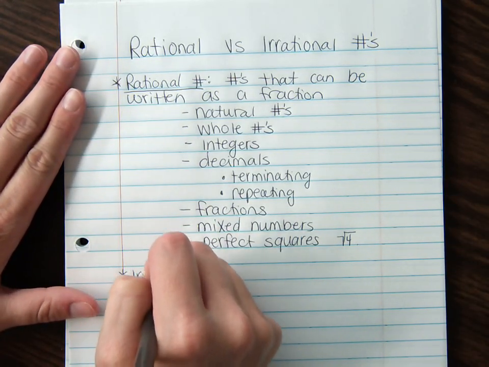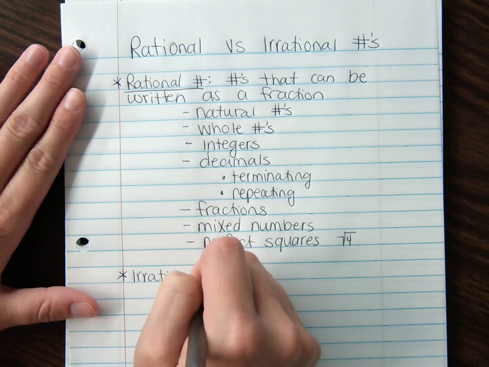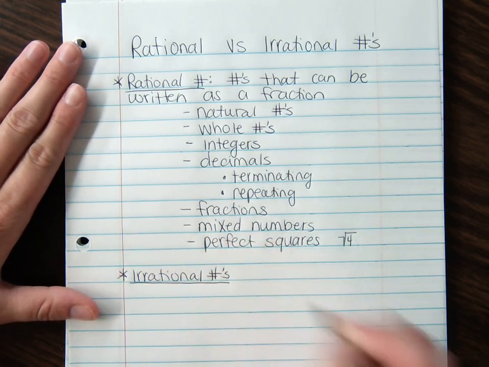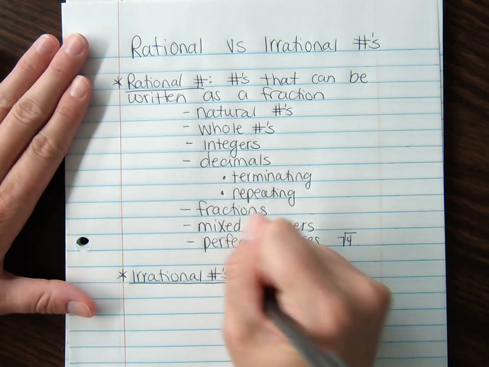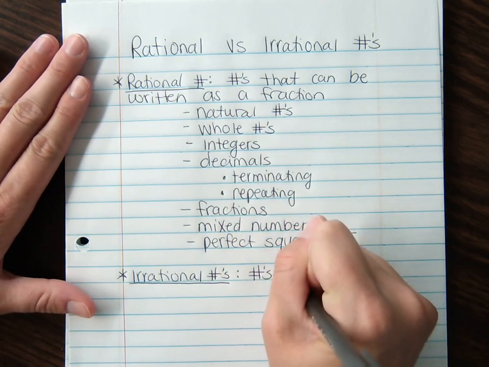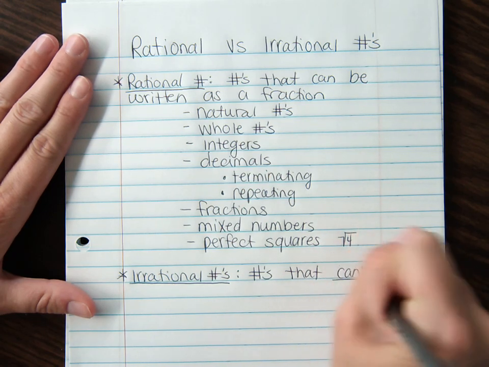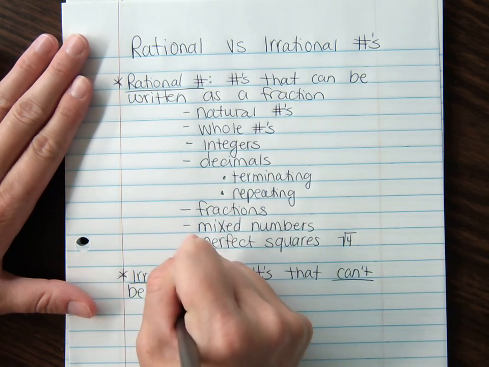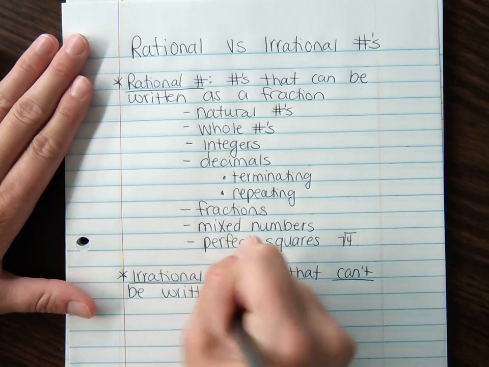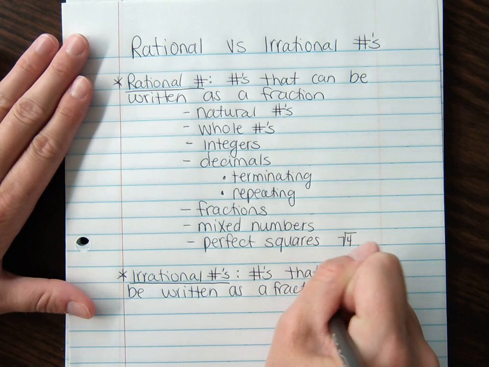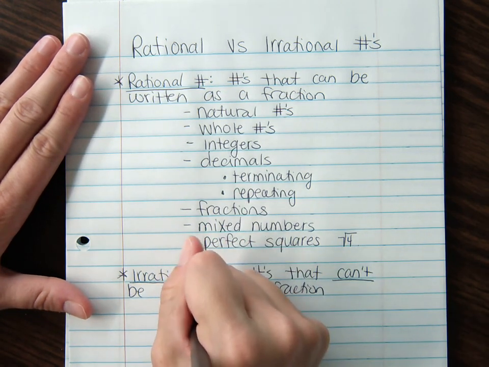Next we have irrational numbers. And irrational numbers are just the opposite of rational numbers. These are numbers that can't be written as a fraction. And the list for this is a lot smaller.